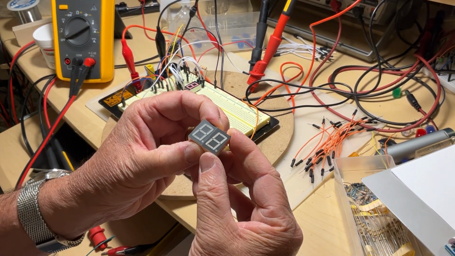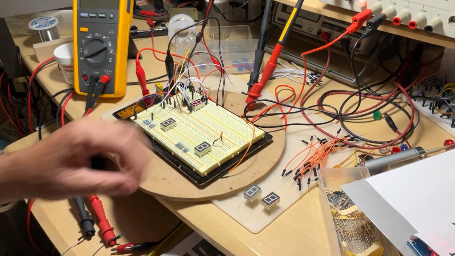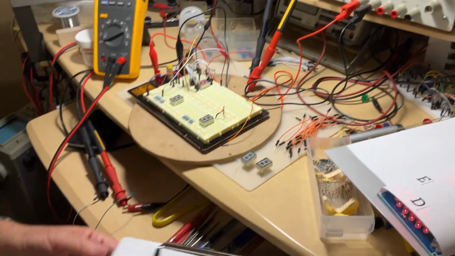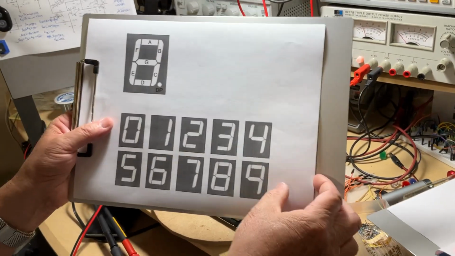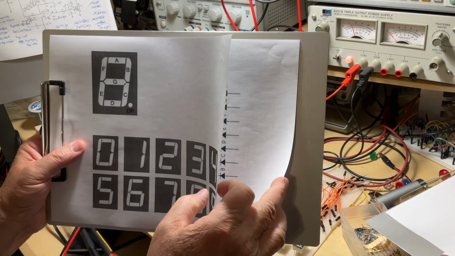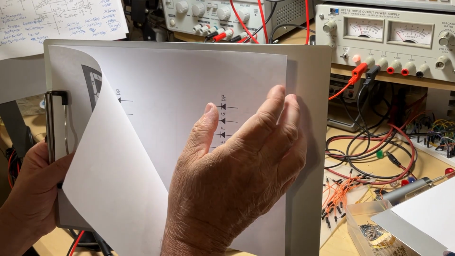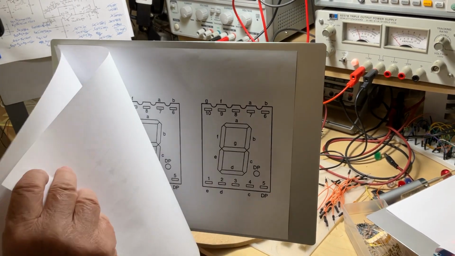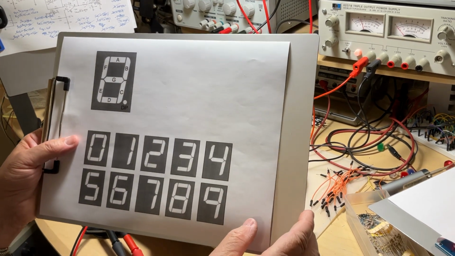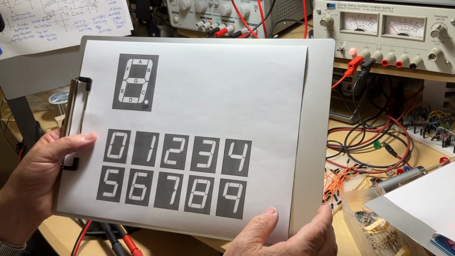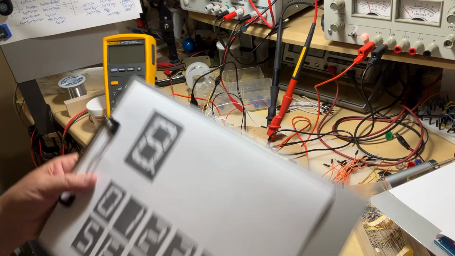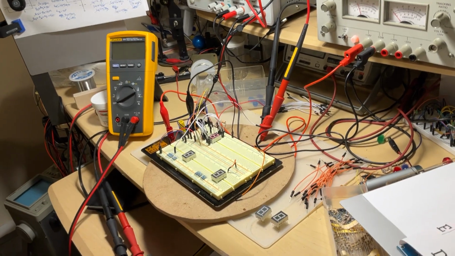0.56 inches size. We're going to need 3 paper sheets: 1, 2, and 3. And of course, I'm going to put them in the description of the video so you can download them all. So we started.